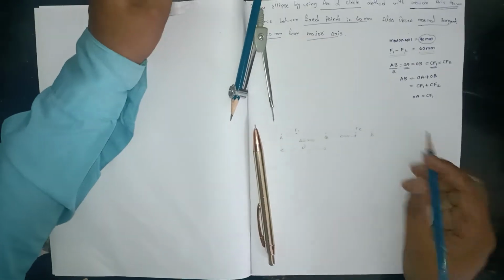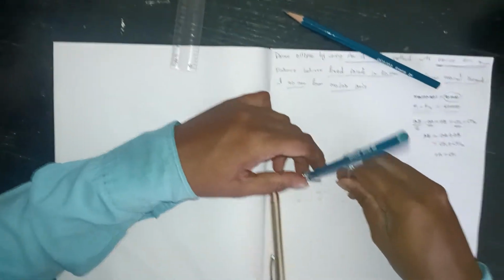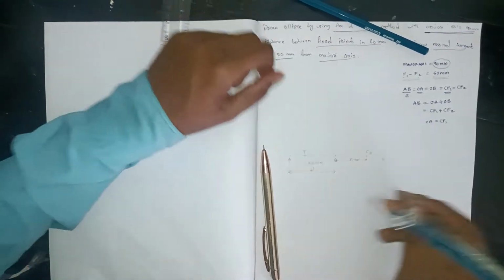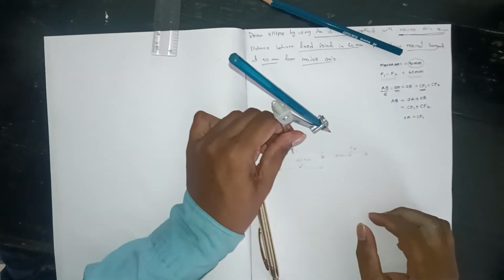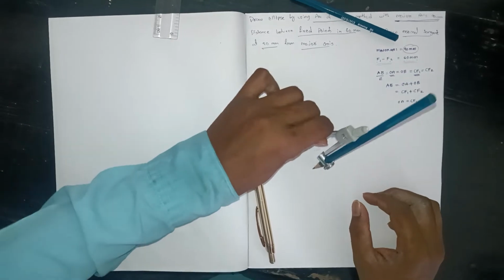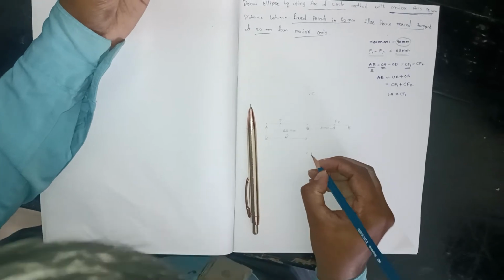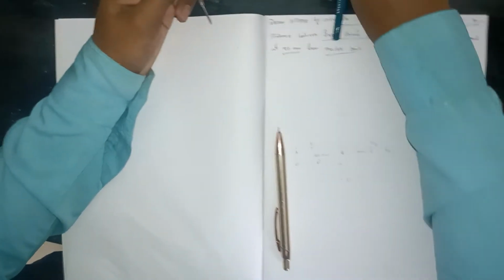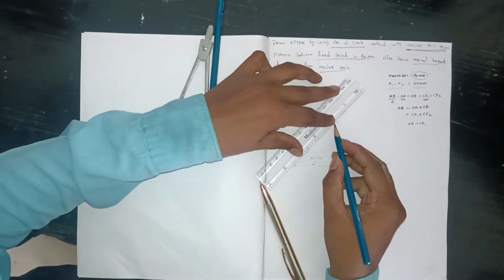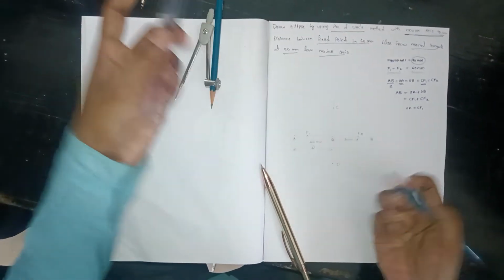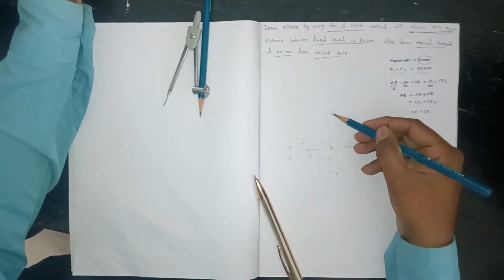Now this is OA equal to CF1, and you already know the center F1. So from this you can cut arcs on this vertical line, and then you will get the C and D points. If you want, you can join CF1 or CF2, but there is no need. From this you will get the CD value.